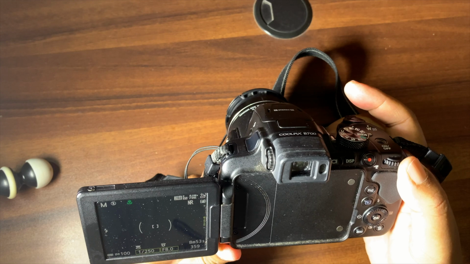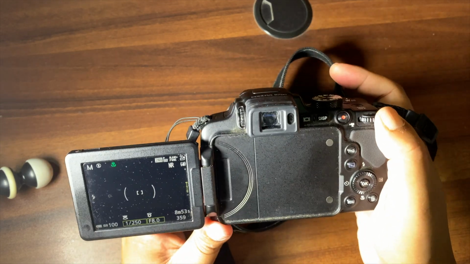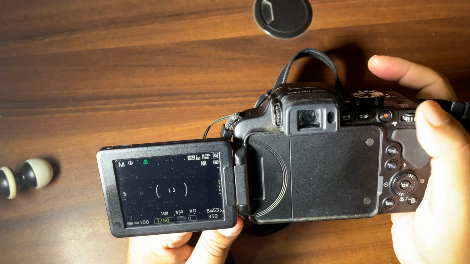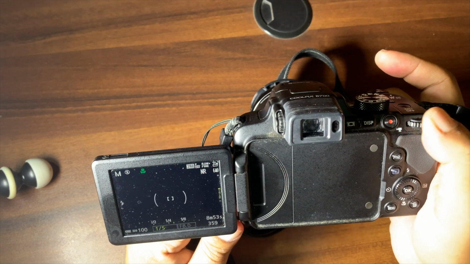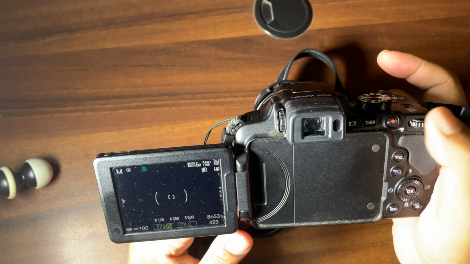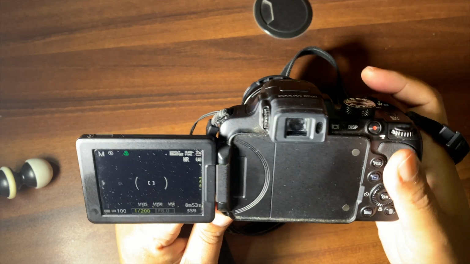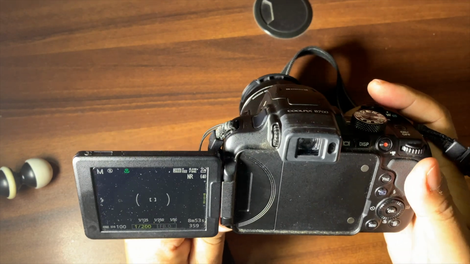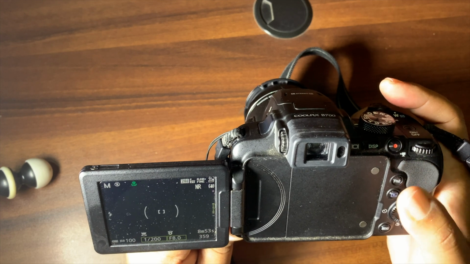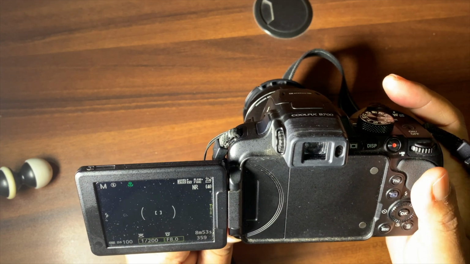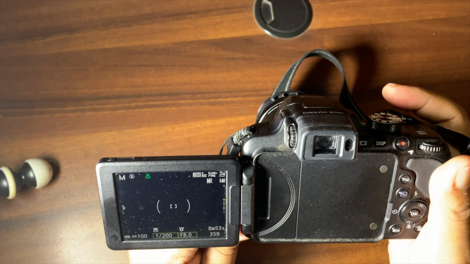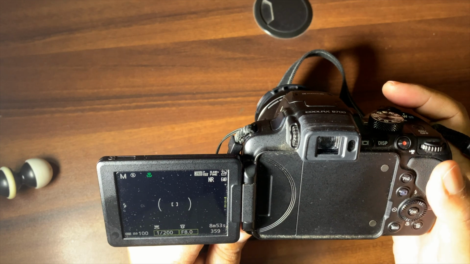Now shutter speed can be changed from here. This you can see I can change from here. I usually keep it to 1/200 second. I don't know the maximum synchronization speed of the flash of the Nikon B700, but I think more or less it will be 1/200 seconds, as I can remember. I have to check it. You can check it also, and if you know, you can tell me in the comment box.